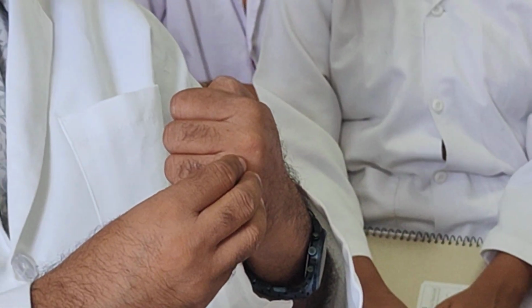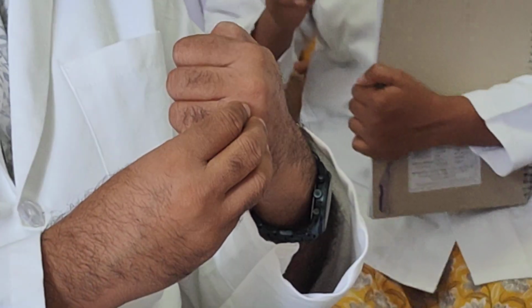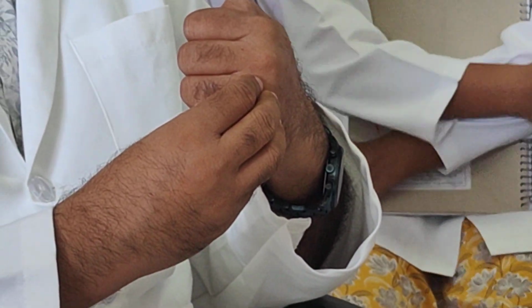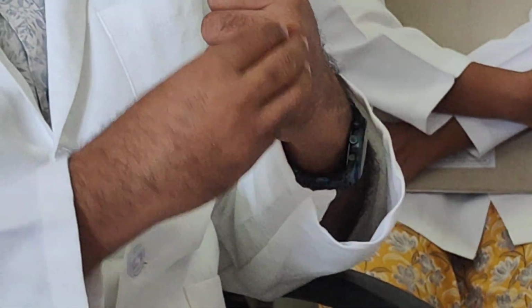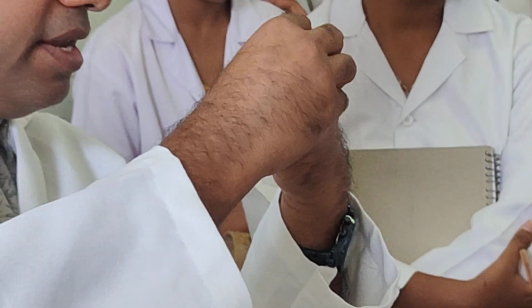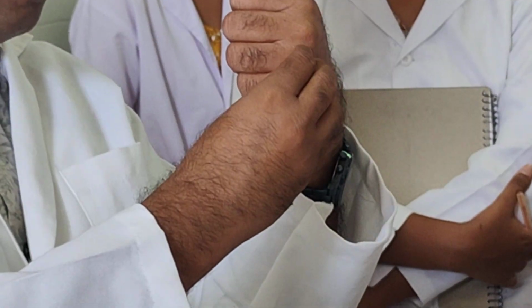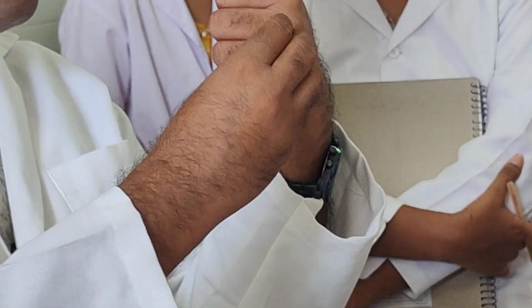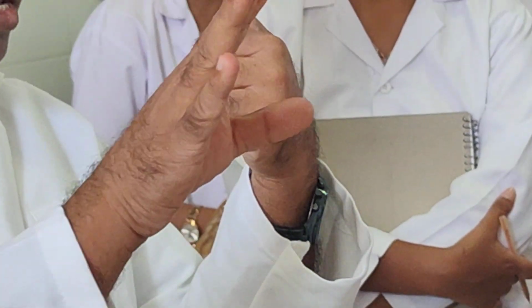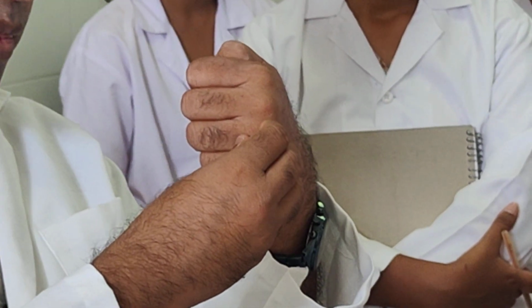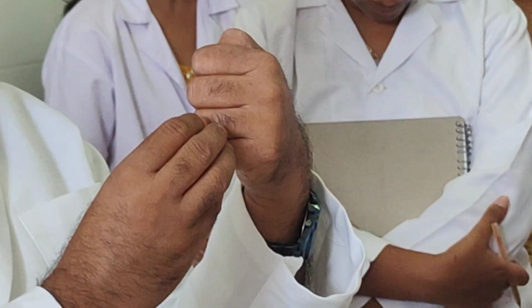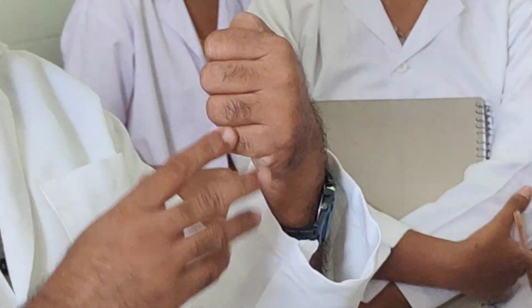Tractus spiralis foraminosus. Okay. Clear? So anterior superior, it is facial nerve, two roots of the facial nerve. Anterior inferior, it is cochlear nerve. Okay. So posterior superior and posterior inferior, two divisions of the vestibular nerve, superior division and inferior division.